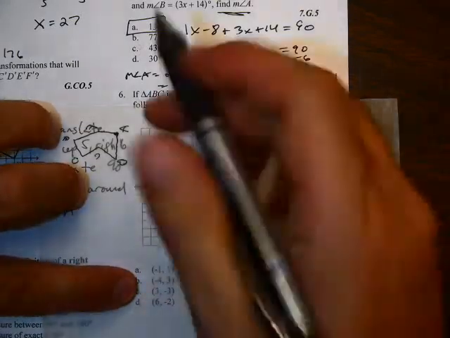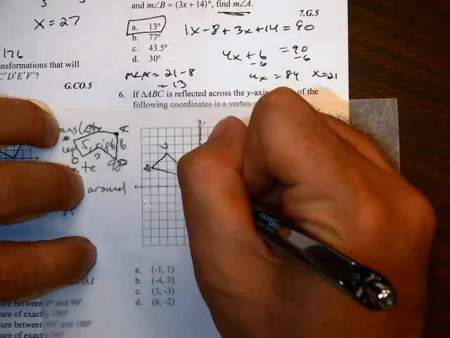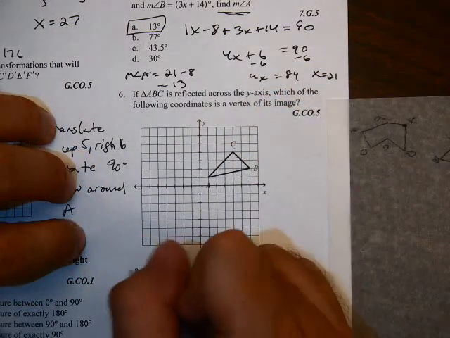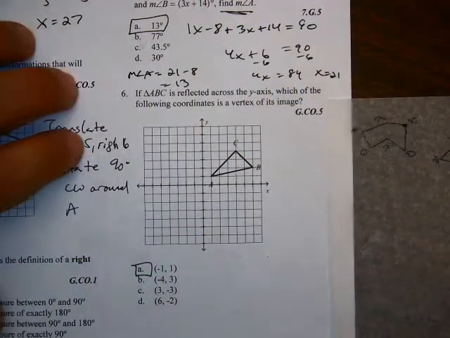Now, that's one way, is using the tracing paper. We found that negative 1, 1 is the only correct answer. So that is our answer for number 6.